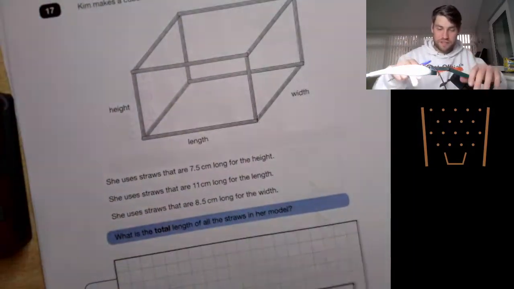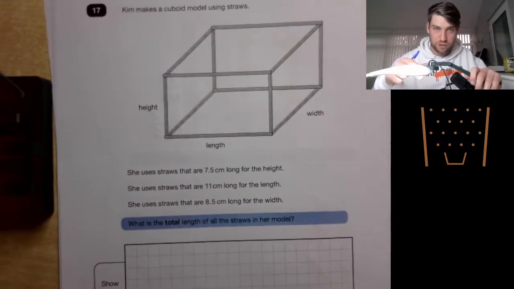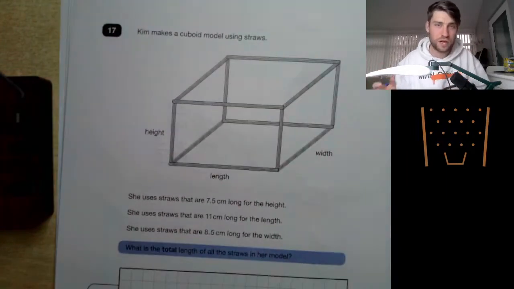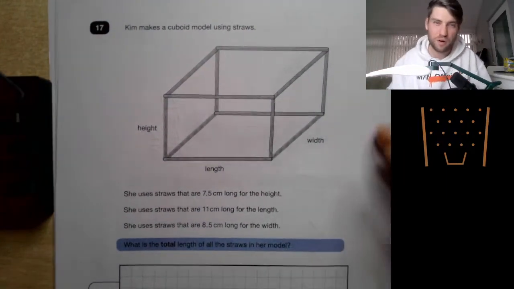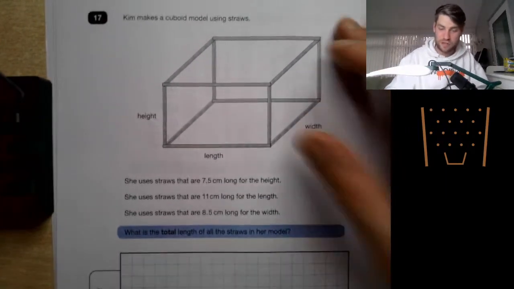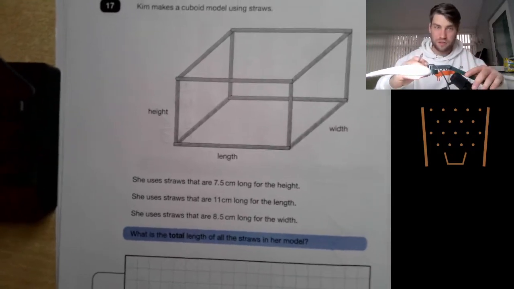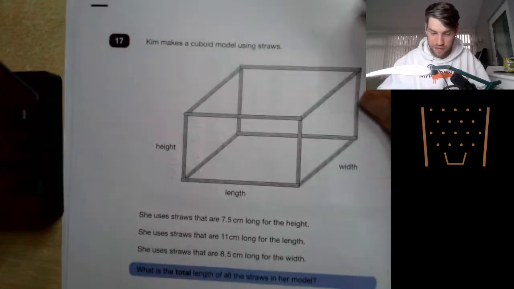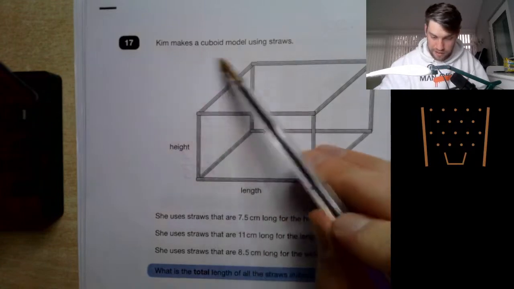Kim makes a cuboid with metal straws. Why Kim would want to do that, I don't know, but maybe she was bored one day and just felt like playing around with some metal straws. And yeah, we can't use plastic anymore because the government got rid of all them. So, save for the planet, that's what she was thinking about, the planet.